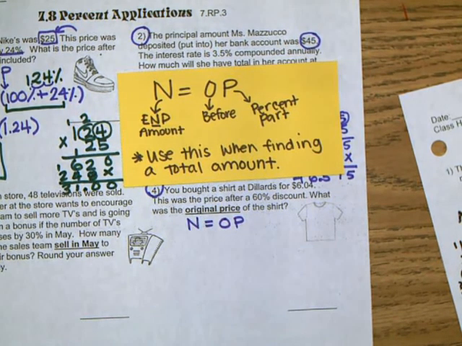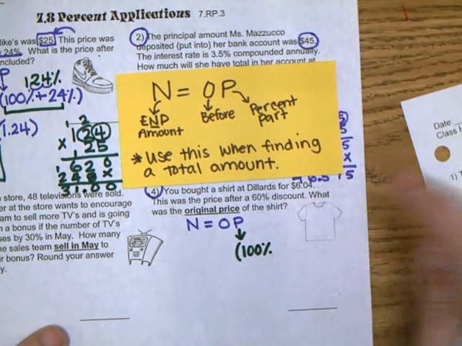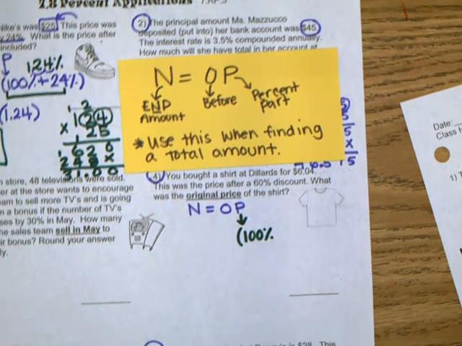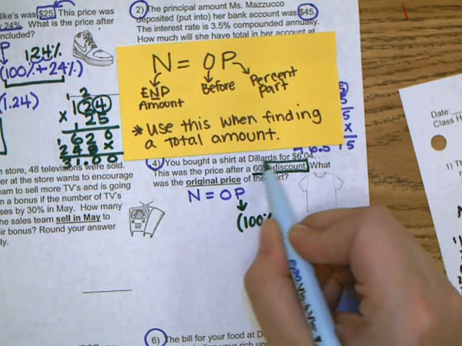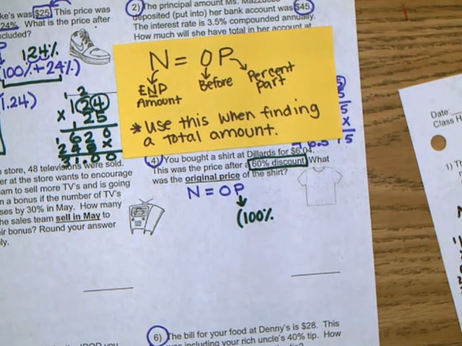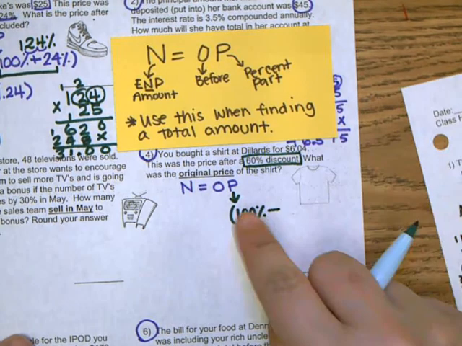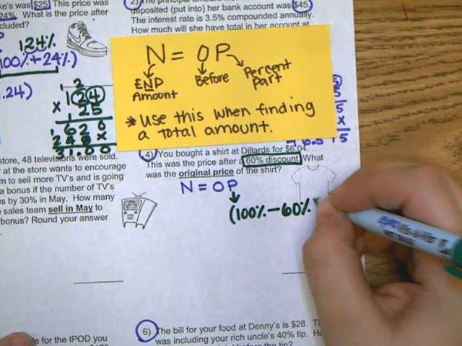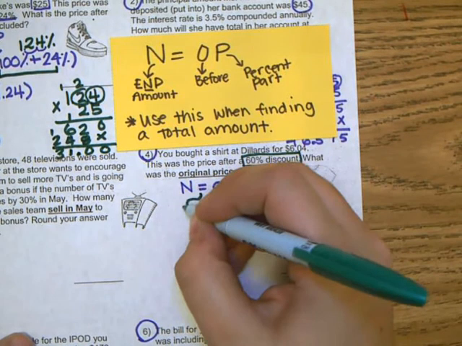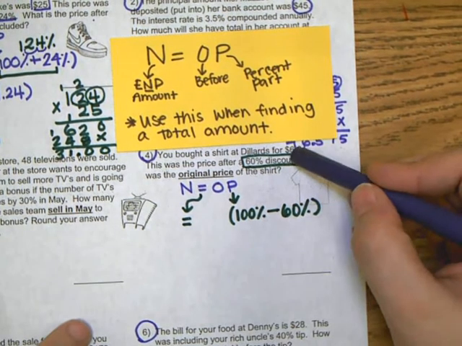So I'm going to set up my equation, and I need to take the whole price of the shirt, the whole shirt, and I'm going to have to do something to that. In this case, we are going to take 60% off. We have a coupon maybe for 60% off. So a discount will subtract from the whole cost. So we are going to subtract 60% from the whole cost.